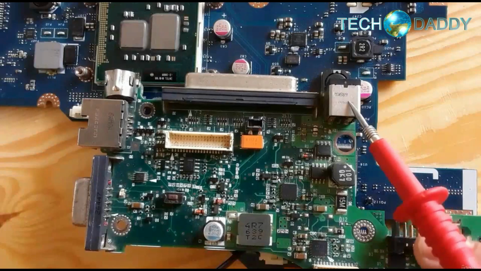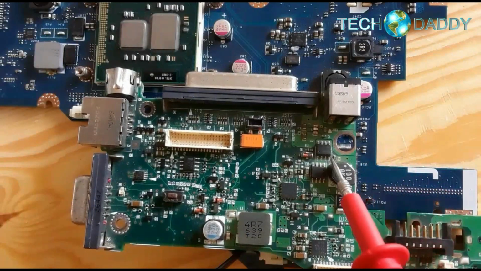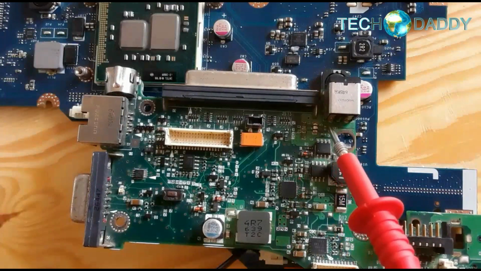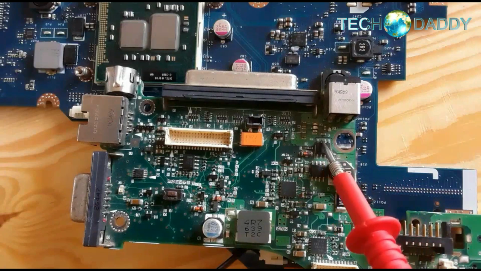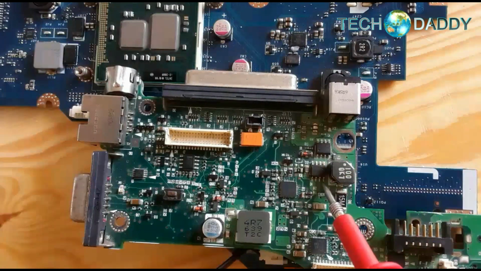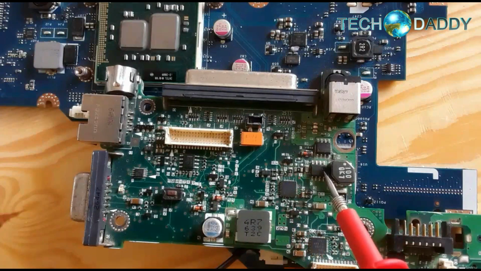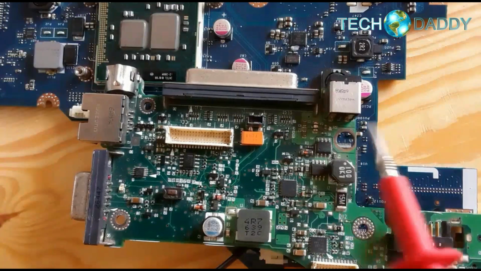Okay, so as you can see for this motherboard, for example, this is the power jack. This is the first switch or MOSFET, and the second switch. Okay, and here we have the fuse. We call it a switch because it acts like a switch. It lets the power pass or blocks the power to the whole motherboard. That's why we call it a switch.